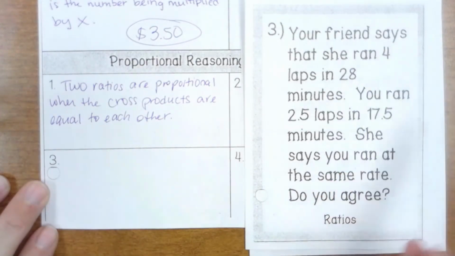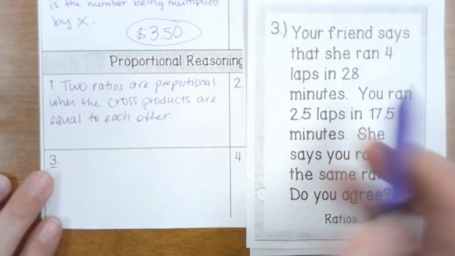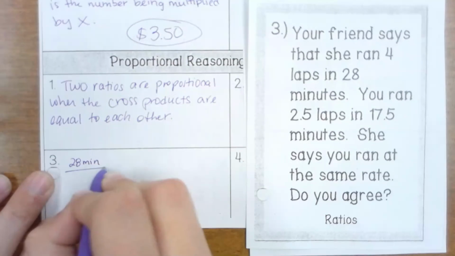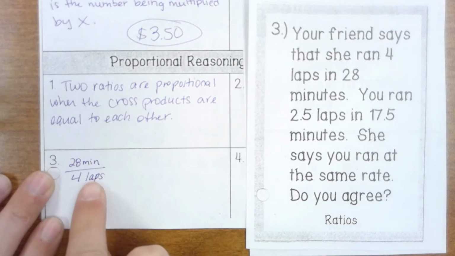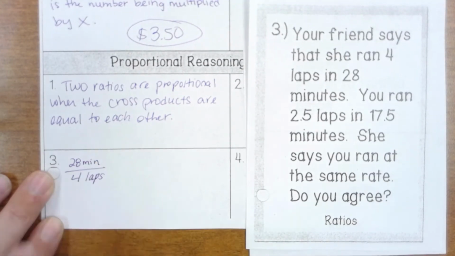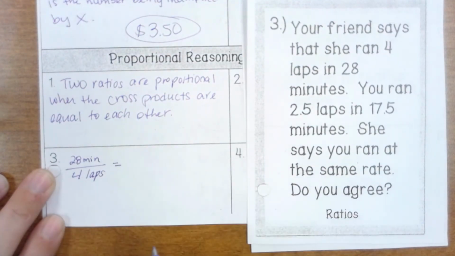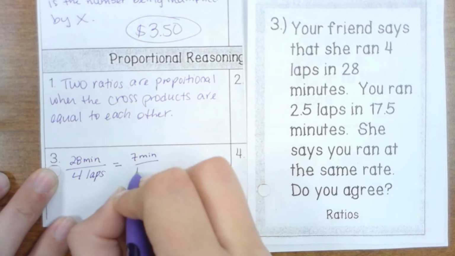So again, she ran 4 laps in 28 minutes. So 28 minutes over 4 laps. Because I can control my laps, that's why the laps is in the denominator and my minutes would be in the numerator here. So if I were to find this unit rate, 28 divided by 4 would give me 7 minutes and 1 lap.